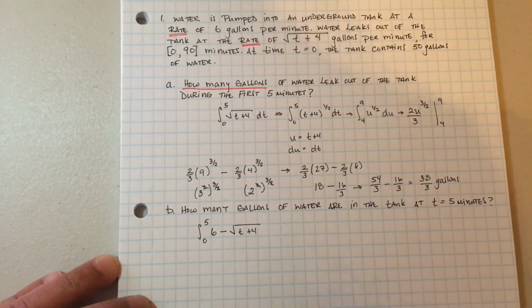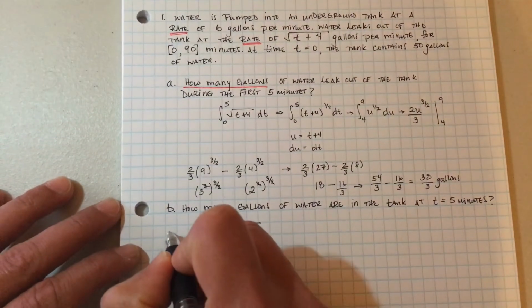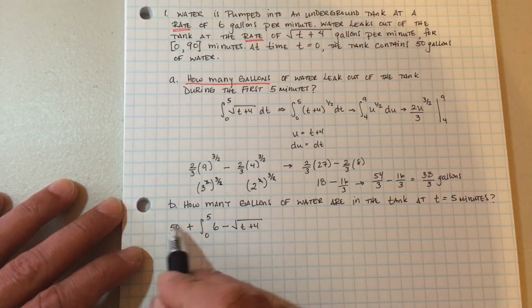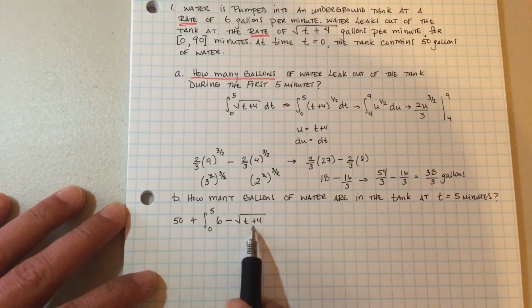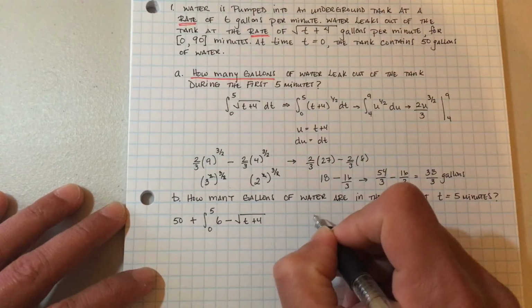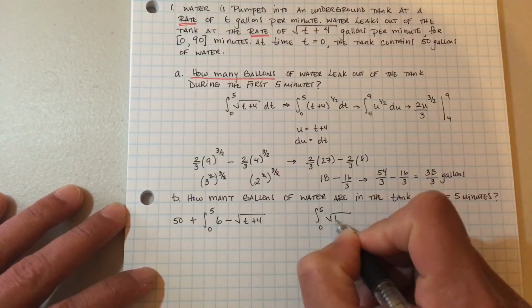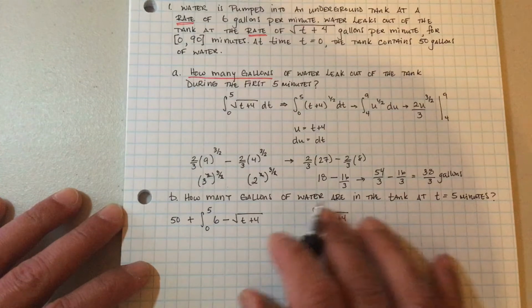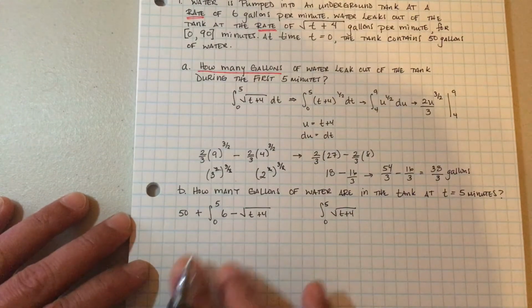Now, the other thing that we're talking about, how much do we start off with? Well, we start off with 50 gallons. So right in front, we're going to do 50 plus the original amount, 50 plus, and then the integral from 0 to 5 of 6 minus the rate that's going in minus the rate out. And actually, I should have done 0 to 5 of this guy here, to give you a better understanding, but then I went ahead and just did it this way. And I think if you have this as an understanding, it'll make sense.